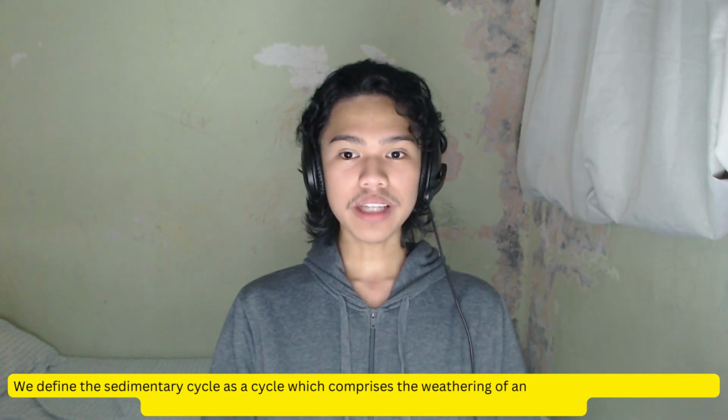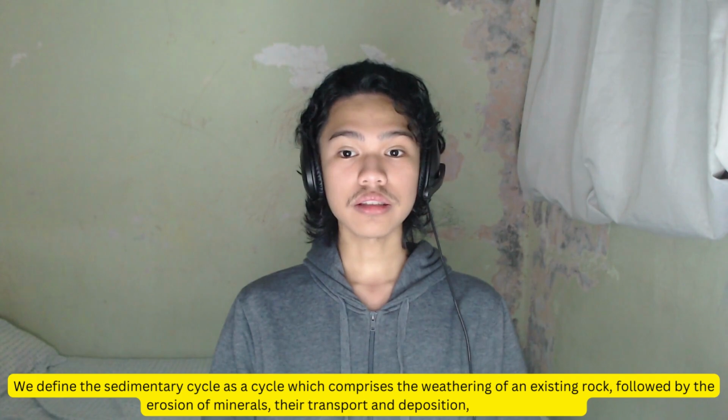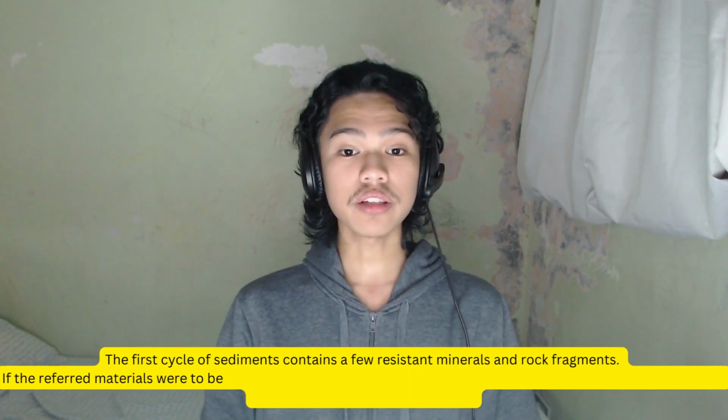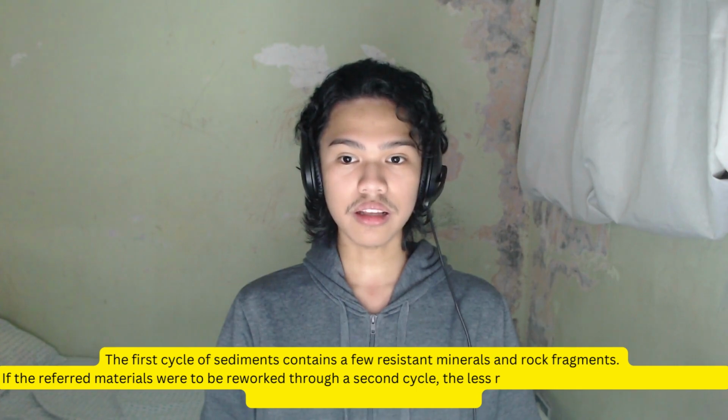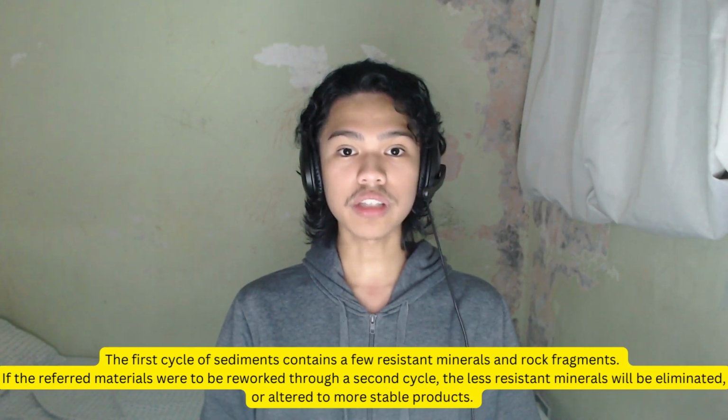We define the sedimentary cycle as a cycle which comprises the weathering of an existing rock, followed by the erosion of minerals, their transport and deposition, then their burial. The first cycle of sediments contains a few distinct minerals and rock fragments. If the referred materials were to be reworked to a second cycle, the less resistant minerals will be eliminated or altered to more stable products.